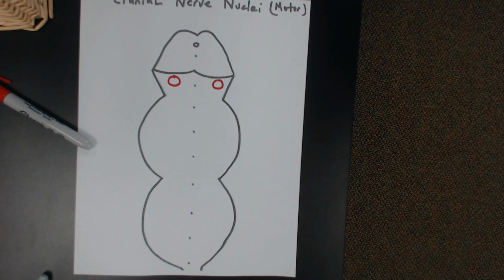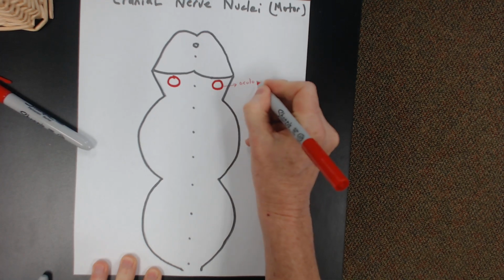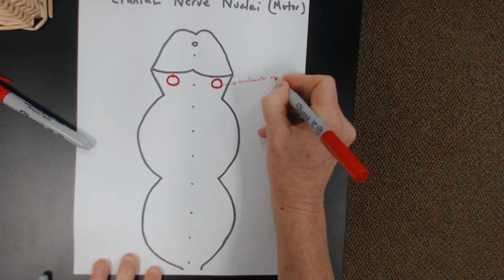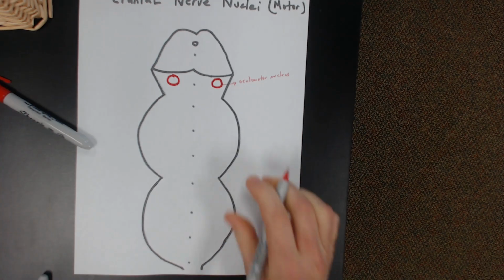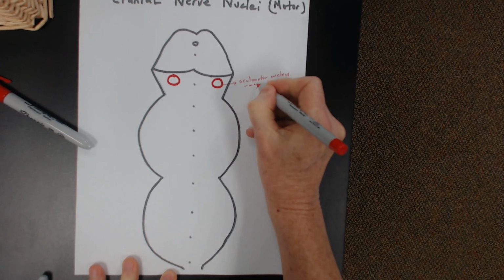And does anybody know the name of that one? Oculomotor, right. That's going to be your oculomotor nucleus. Okay? And that's going to be associated with cranial nerve number 3. And if that's the motor nucleus for cranial nerve number 3, it's going to be responsible for all of the voluntary motor contractions that cranial nerve number 3 has. What are they? What's cranial nerve number 3 do as far as a motor response is concerned? Yeah, the majority of extraocular eye muscles.